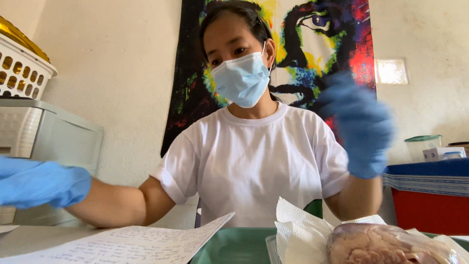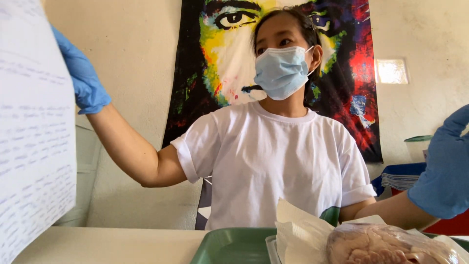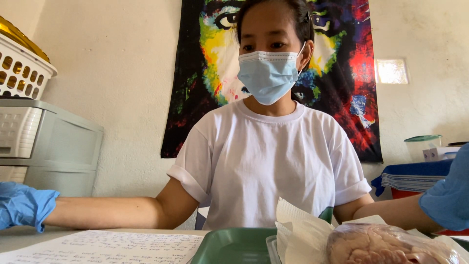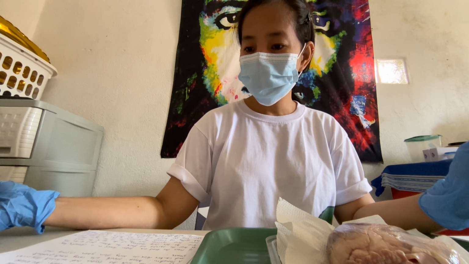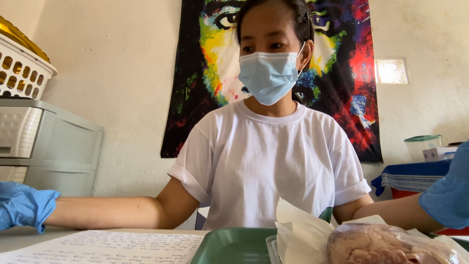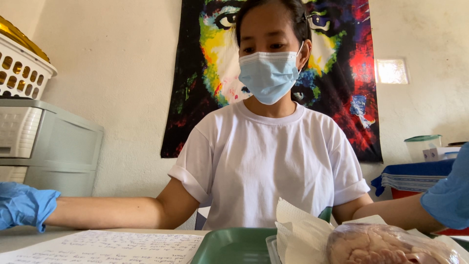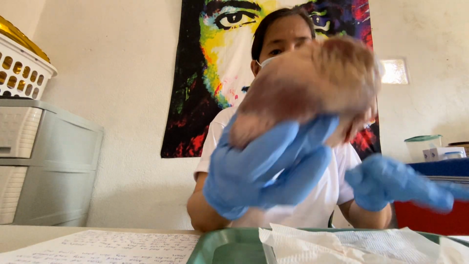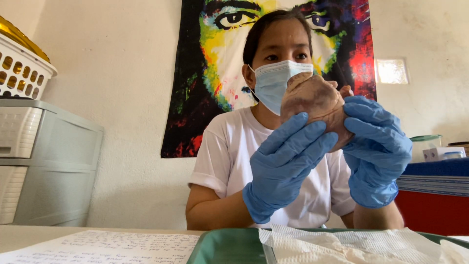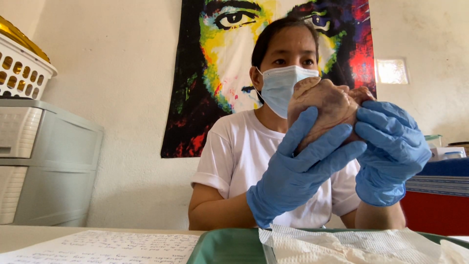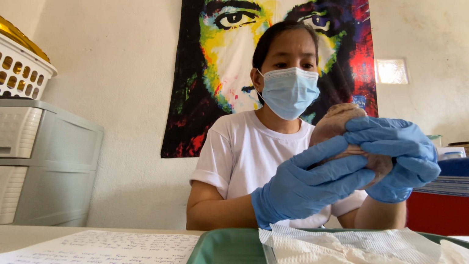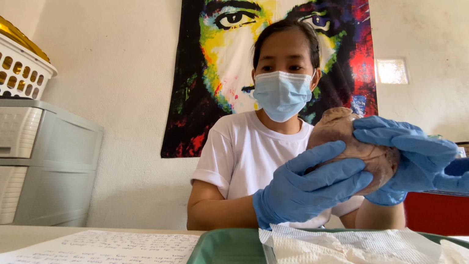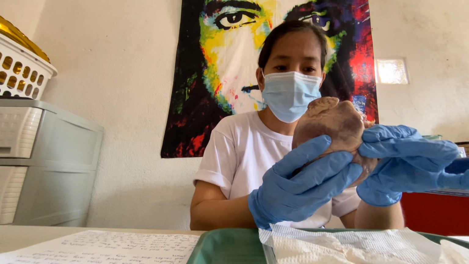Okay, next, locate the bottom part of the heart and feel it. Compare it with the top end of the heart, which feels firmer, and explain why. Okay. This is the bottom part of the heart, and this is the upper end of the heart, top end of the heart.